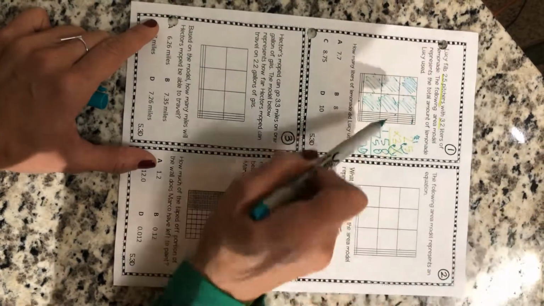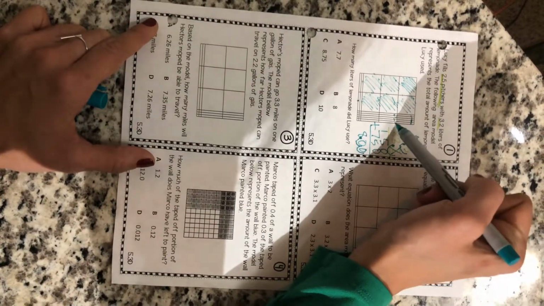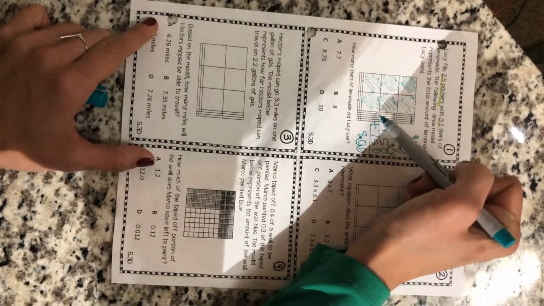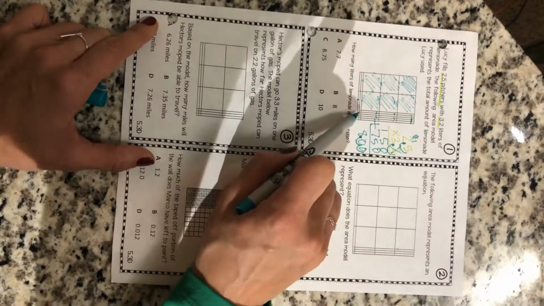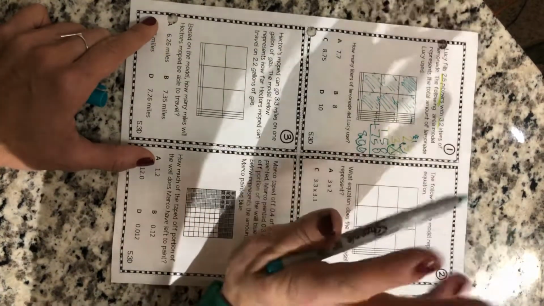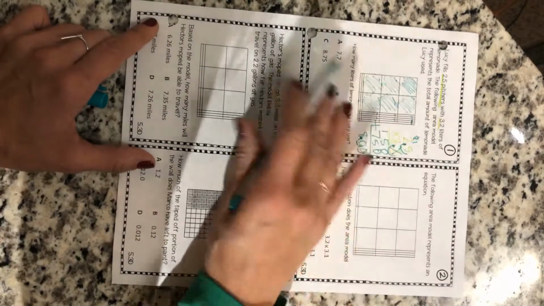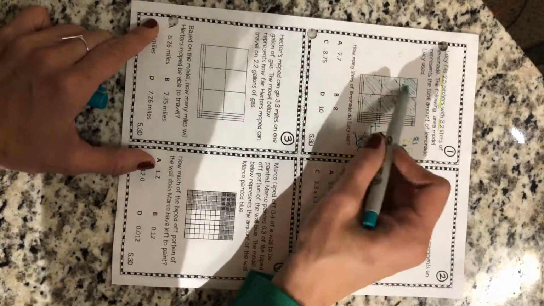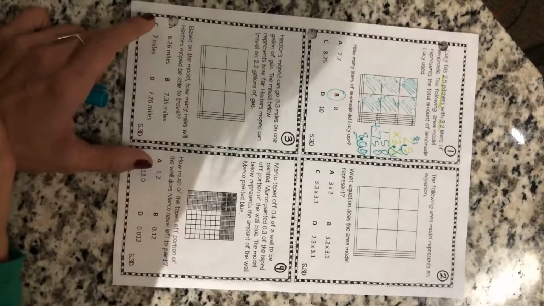So let's do another 10 to get another hole. We have 1, 2, 3, 4, 5, 6, 7, 8, 9 10s. So we have to count out our hundredths to see if that makes a 10 because we're missing 1 10. And I have 1, 2, 3, 4, 5, 6, 7, 8, 9, 10. I do. So that would give me a total of 8 holes if we were to add all of these up. So that's where they get that from. So B should have been your answer.